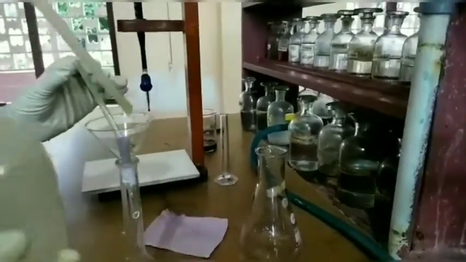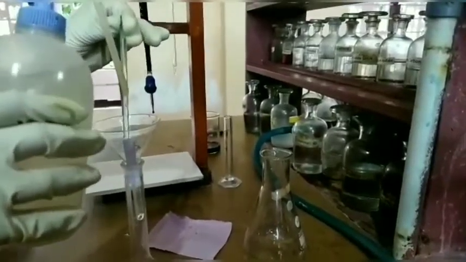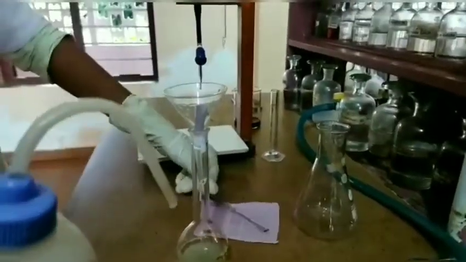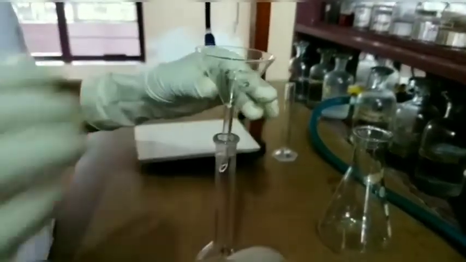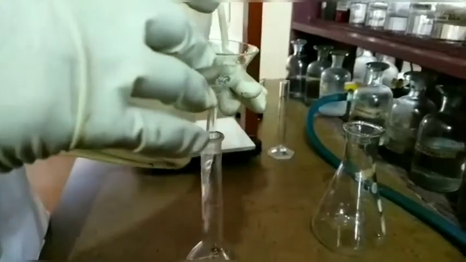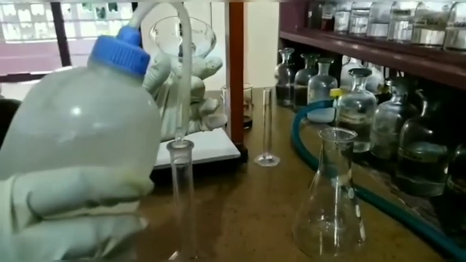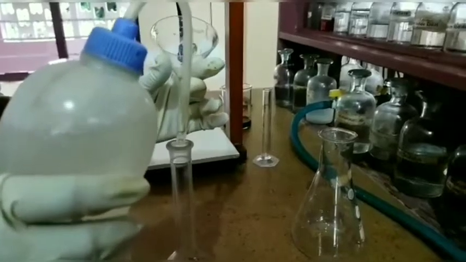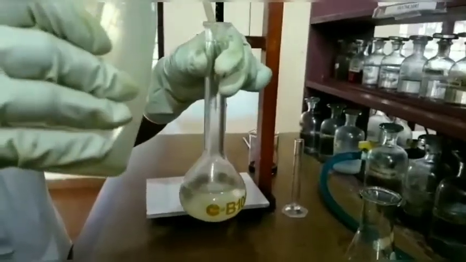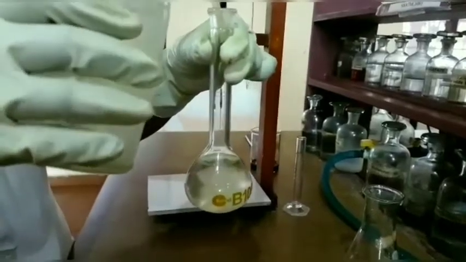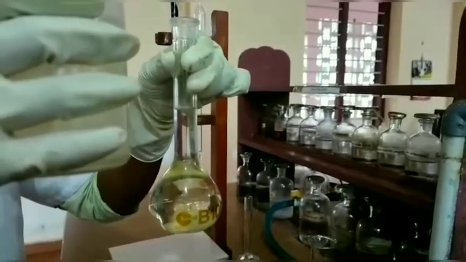At the same time, wash the weighing paper, glass rod and funnel to avoid the wastage of minute crystals of Mohr's salt. Add distilled water slowly to the standard flask and make up to 100 ml till it reaches the lower meniscus, and shake it well.